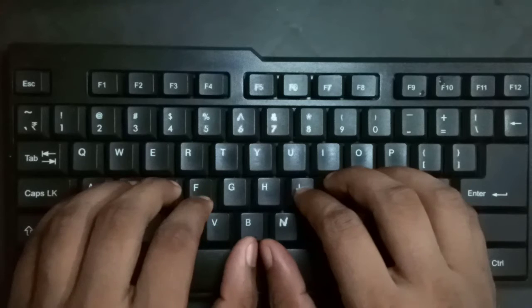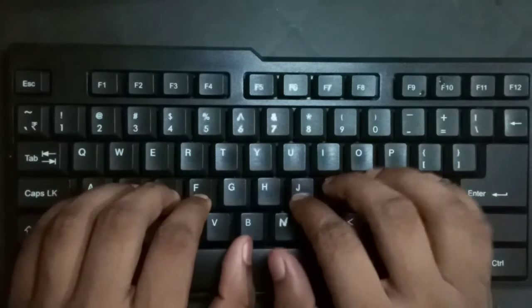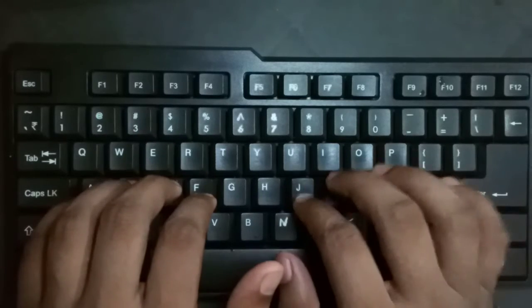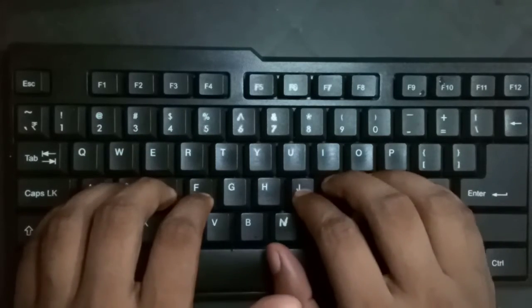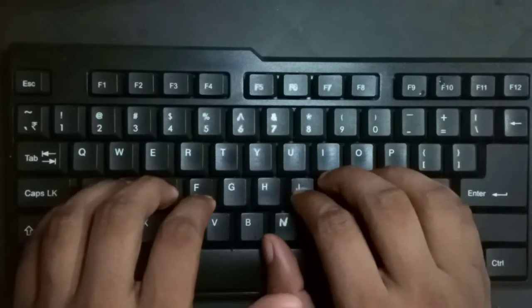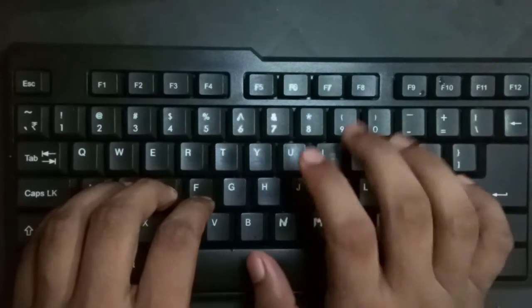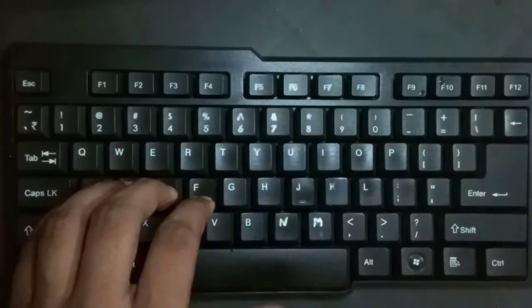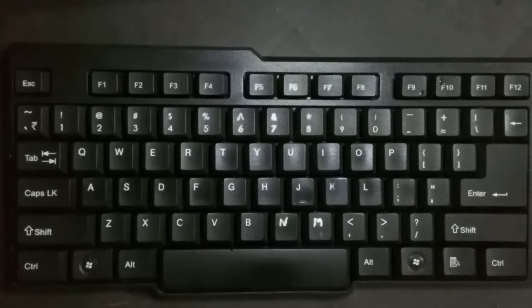So your exercise for day 7 is you have to type Q space bar W space bar E space bar R space bar T space bar, and on the right side, P space bar O space bar I space bar U space bar Y space bar U space bar. You have to repeat it for at least 1 hour so that you will become perfect on the top row.